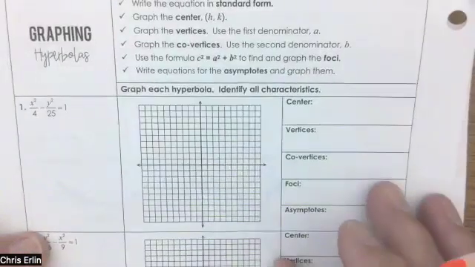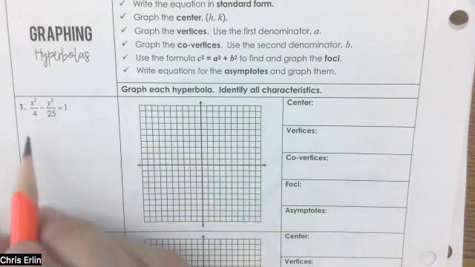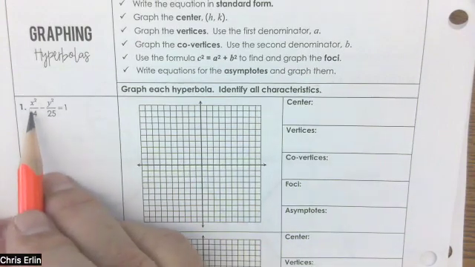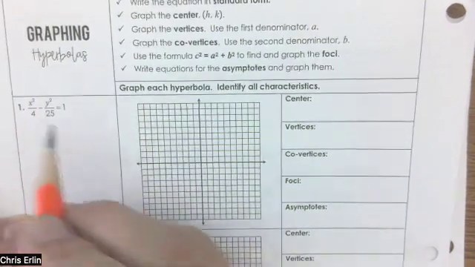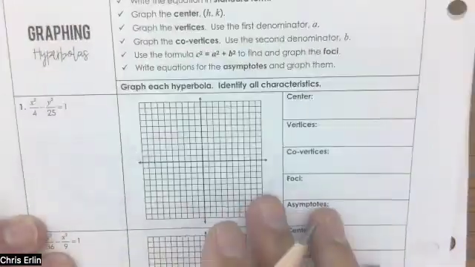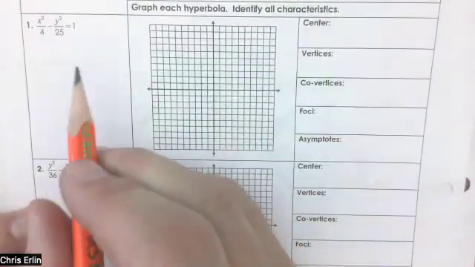Okay, in order to graph a hyperbola, the standard form is x squared over a squared minus y squared over b squared equals 1. So similar to the ellipse, but a subtraction sign instead. The rest of it goes the same way.